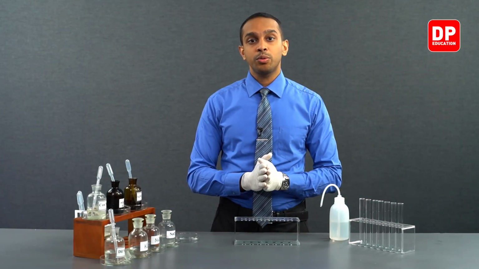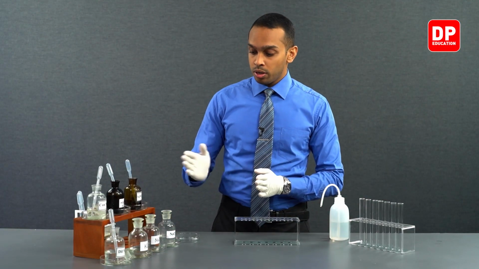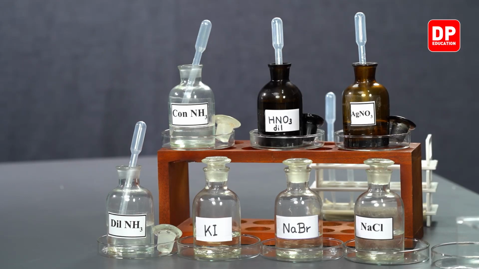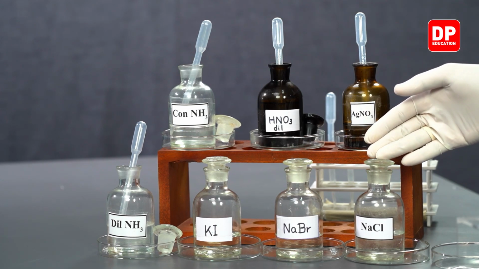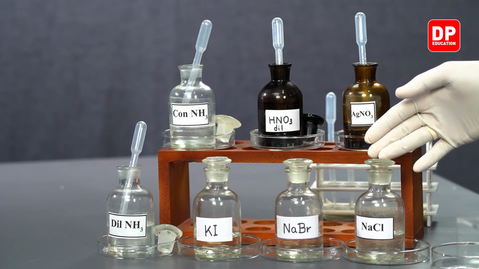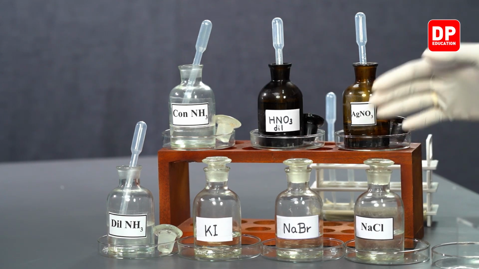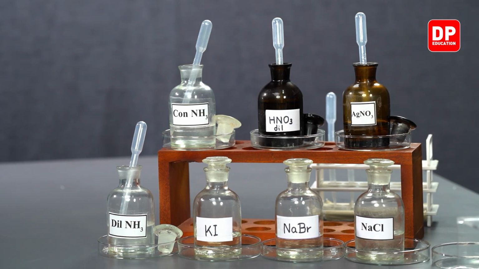First, we'll be starting with how halide ions react with silver nitrate. Initially, we'll be taking sodium chloride, which will bring chloride ions into the medium, and we'll be reacting it with silver nitrate and observing the changes that take place.